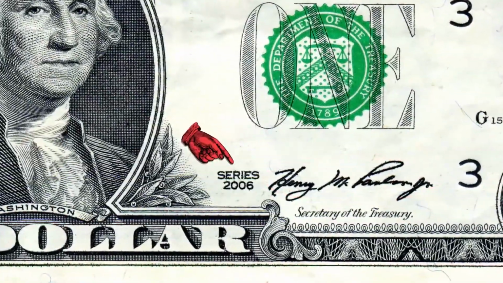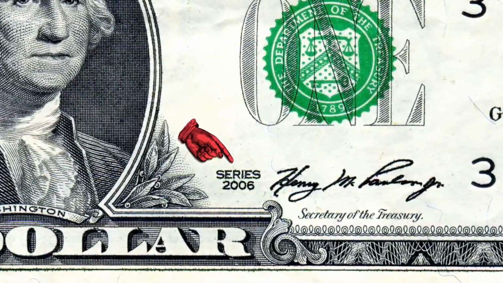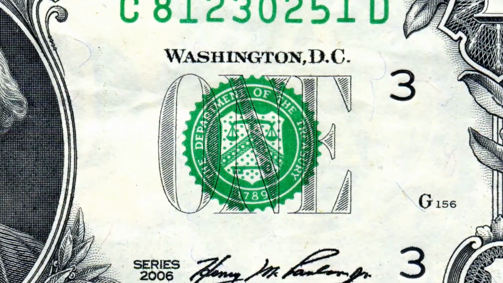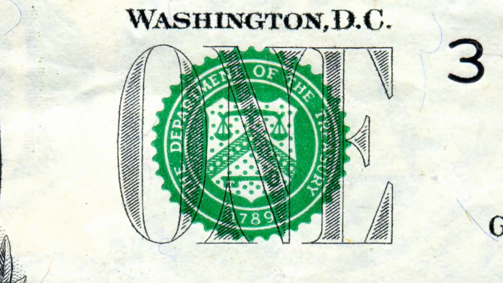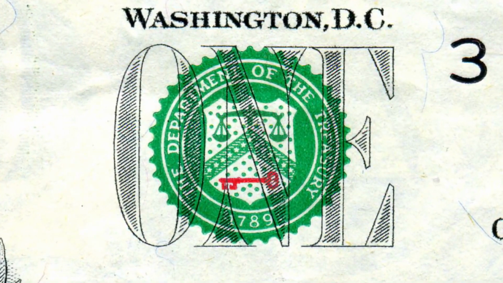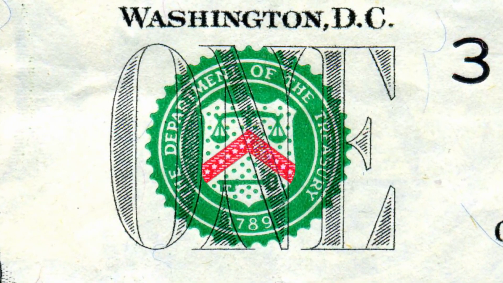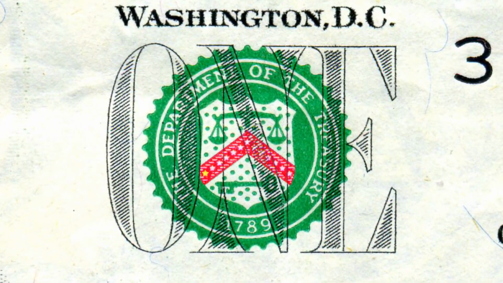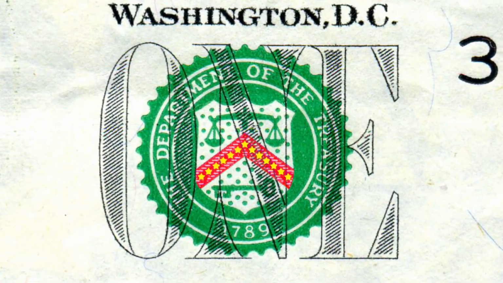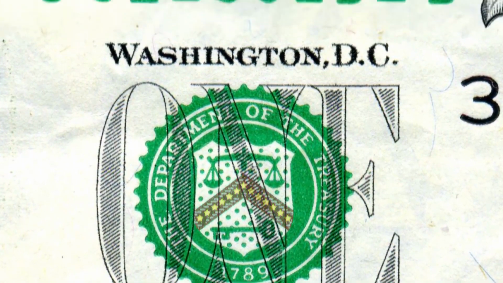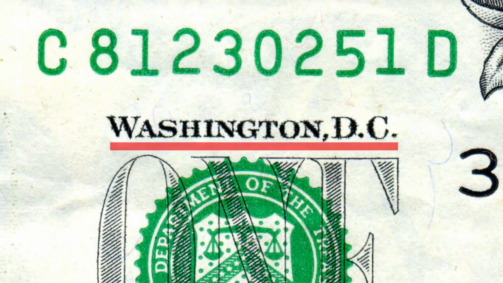This marking indicates what year that particular dollar sign originated, and just above it is the Treasury Department seal, which authenticates the note. On closer inspection, you'll notice a balance, which indicates justice, a key, which indicates trust, and an inverted V shape known as the chevron, which has 13 stars within it. That number 13 is kind of a recurring theme. We'll explain it soon.